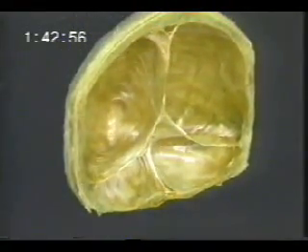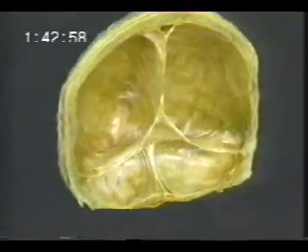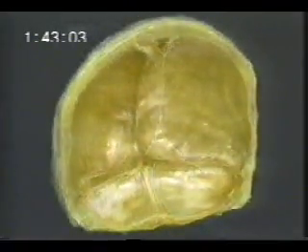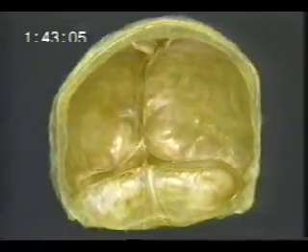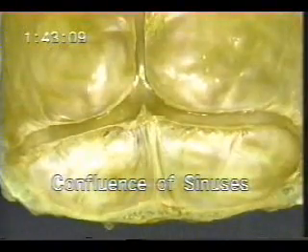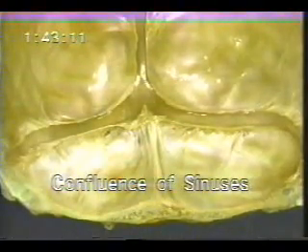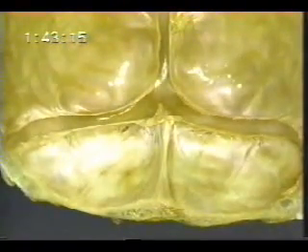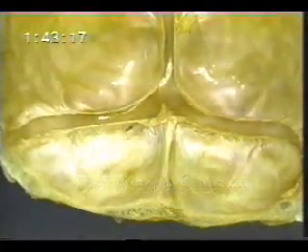We'll look at it in a different dissection of just the back of the head. The confluence of the sinuses is here. To see it, we'll remove the falx and the tentorium, leaving just the lines of attachment. Here's the confluence laid open. Leading from it on each side are the two major outflow channels for venous blood, the transverse sinuses.